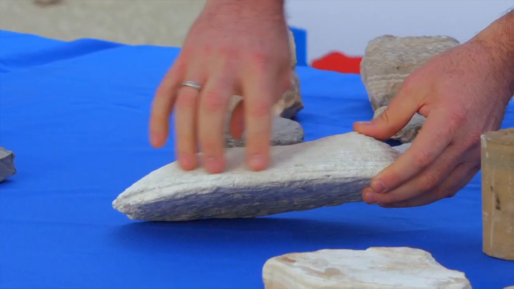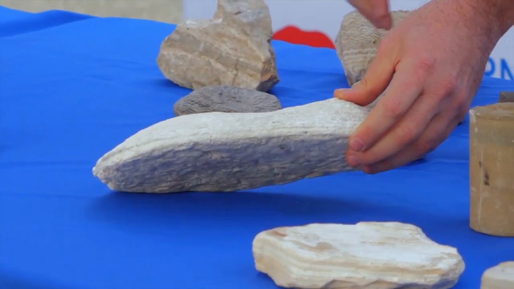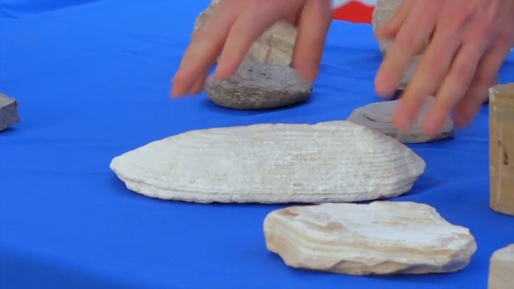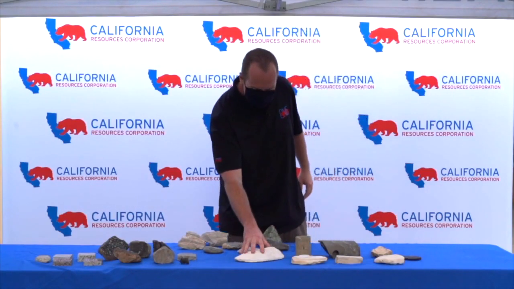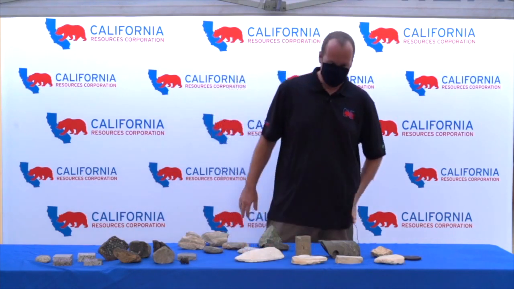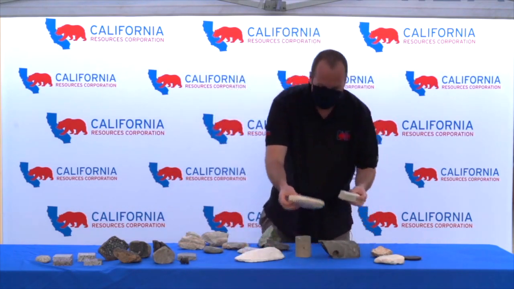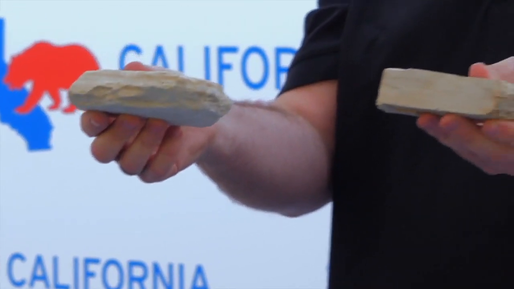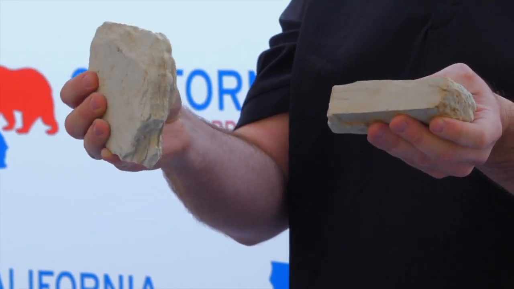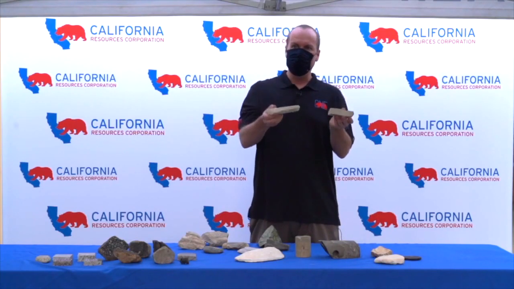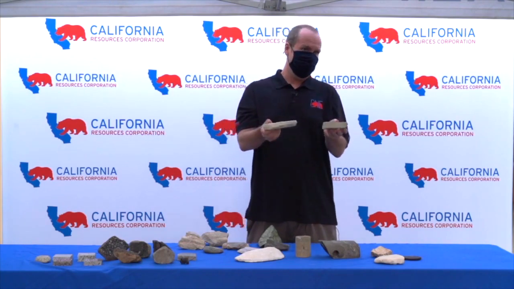You can see the layers in this rock, and these layers represent how it was deposited, with one layer of sand washing over another and over another as it's deposited over thousands of years. These two rocks are parts of our local Monterey Shale. They are formed from a small microorganism called diatomites. These diatomites live in the ocean, and their skeletons are made up of silica, just like quartz.